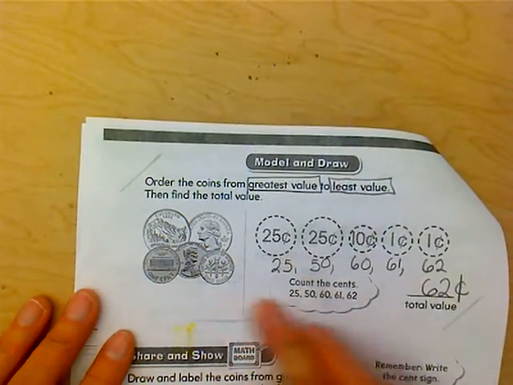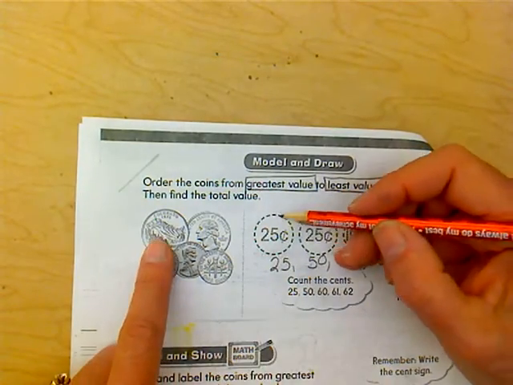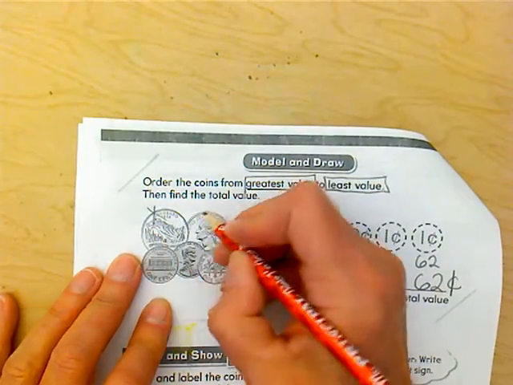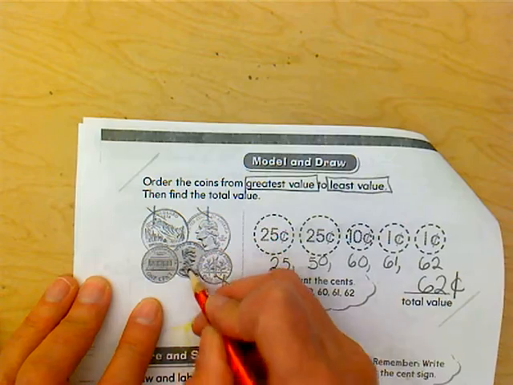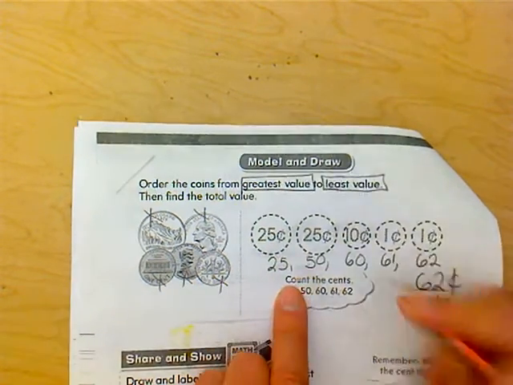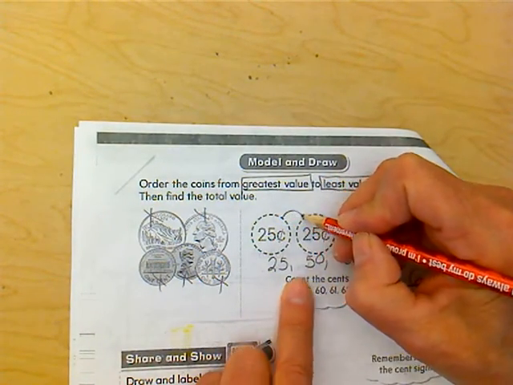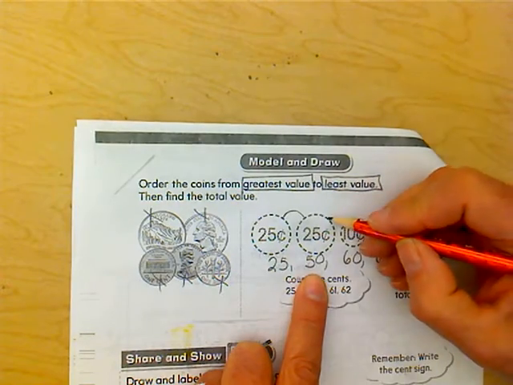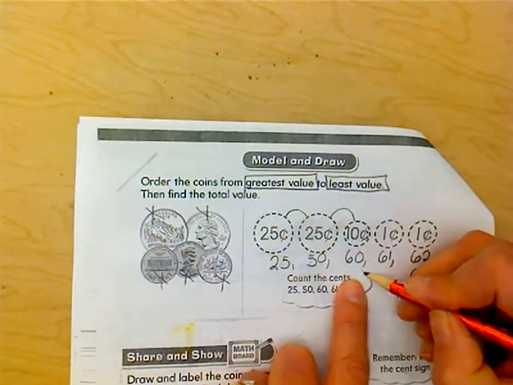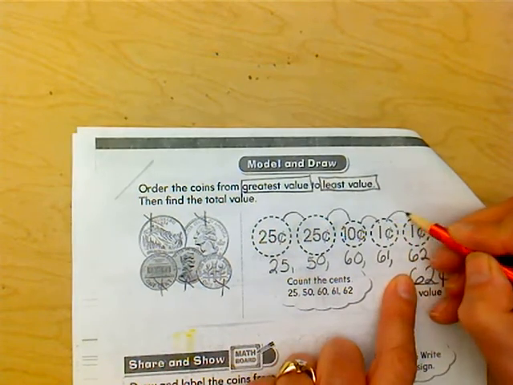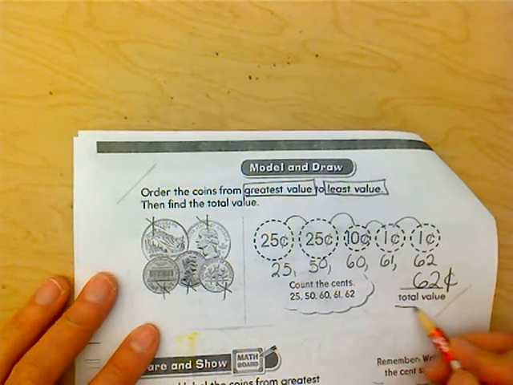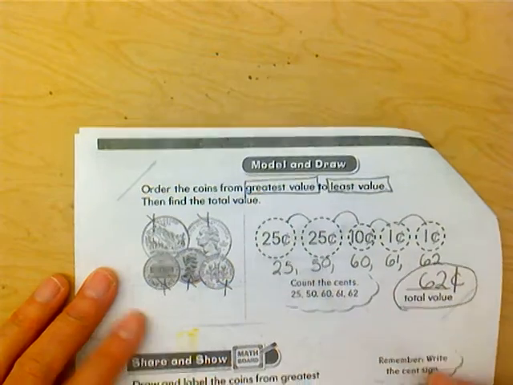So I had to put these in value order with my 2 quarters, crossing them out when I've drawn them, my 1 dime and my 2 pennies, because I've already drawn them. 25 going up 25 more puts me at 50. From 25 up 10 puts me at 60. Going up 1 puts me at 61. And going up 1 more puts me at 62, with a total value of 62 cents.